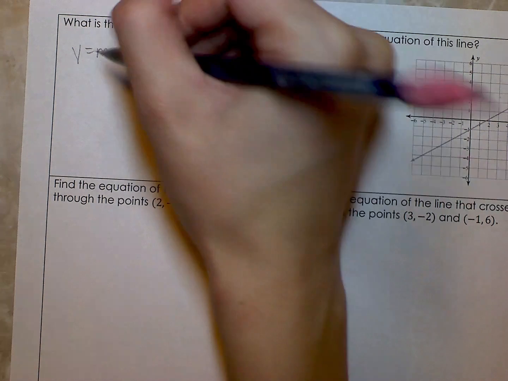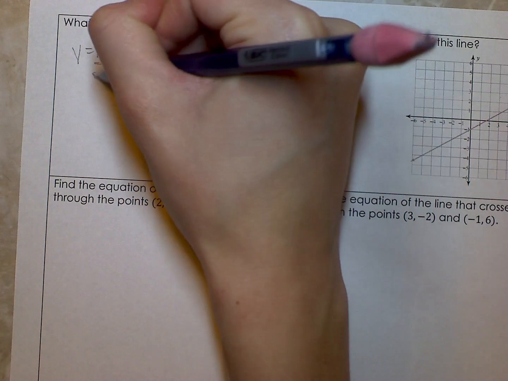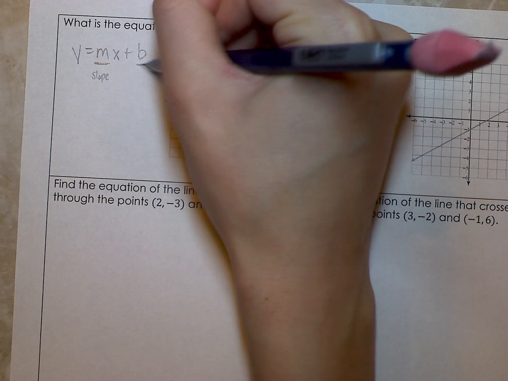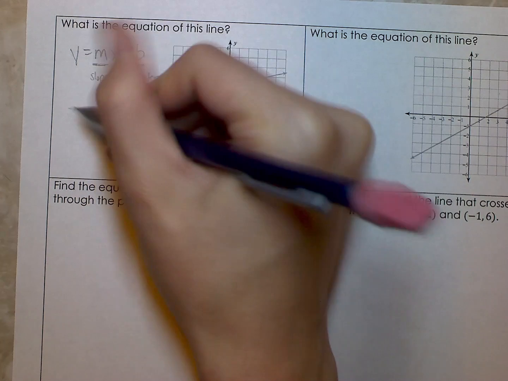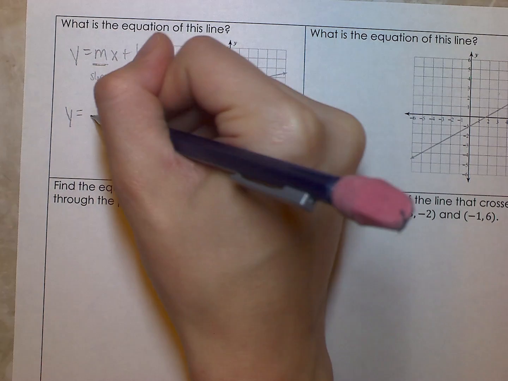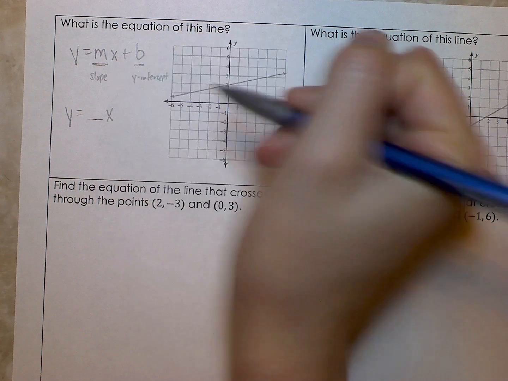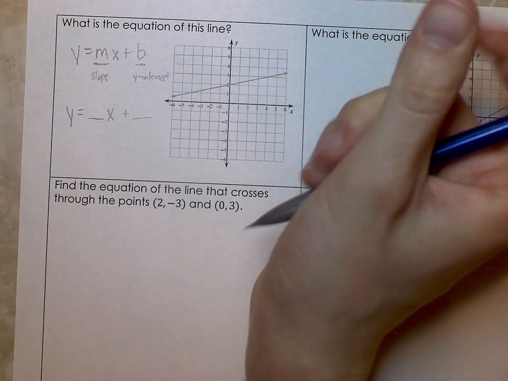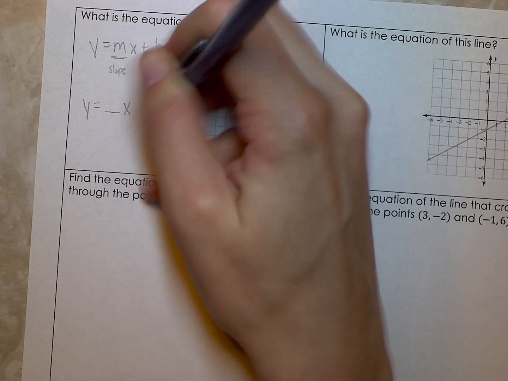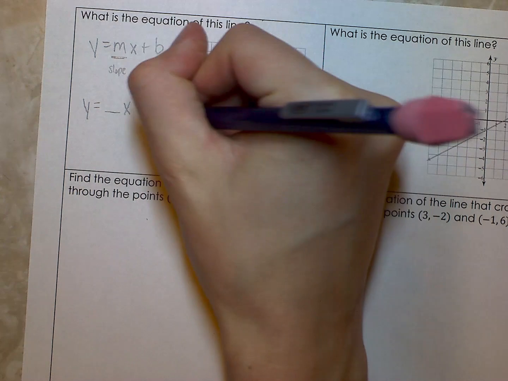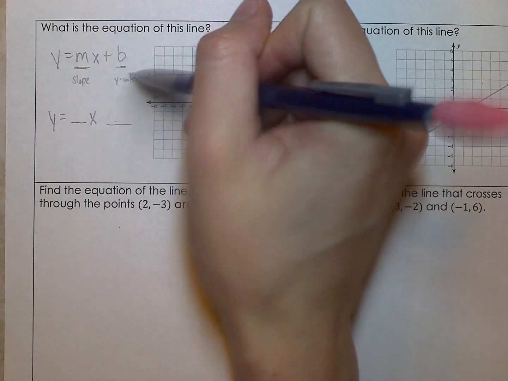What two pieces of information do I need? I need this number, the slope, and I need this number, the y-intercept. Right? So I'm basically just filling in the blanks here. I'm going to have y equals a number times x plus a number. I'm actually not going to write the plus sign because sometimes it's negative, right? But this is my sort of formula. I need to figure out the y-intercept and figure out the slope.